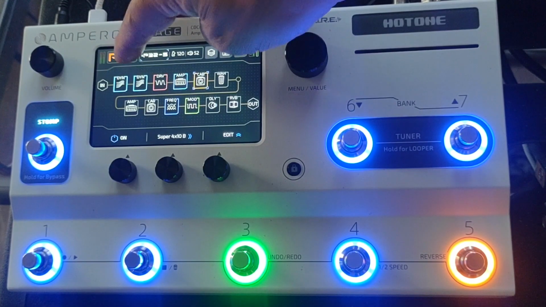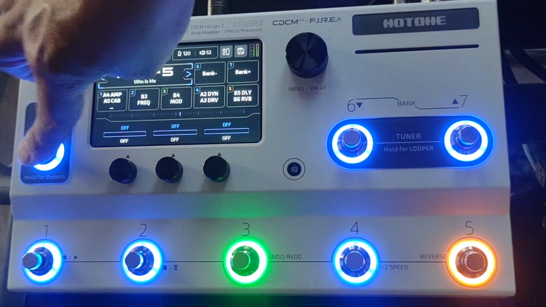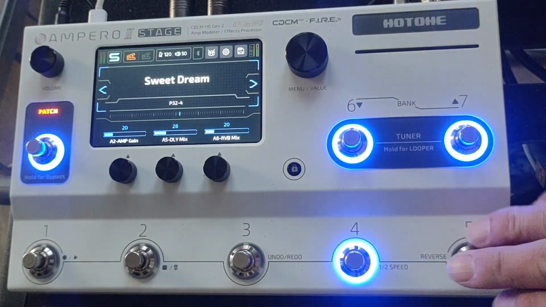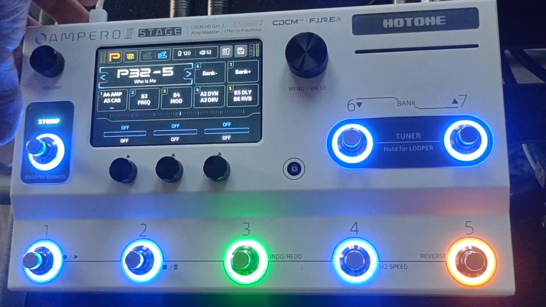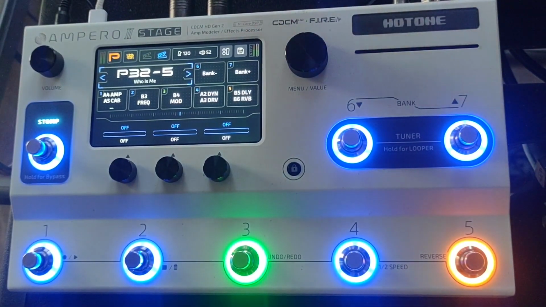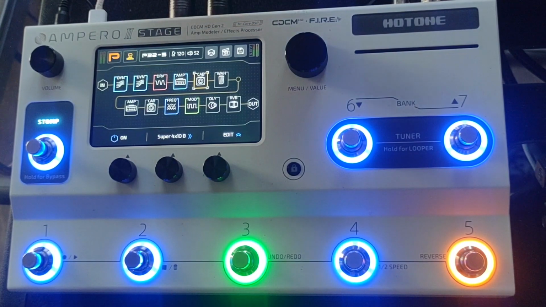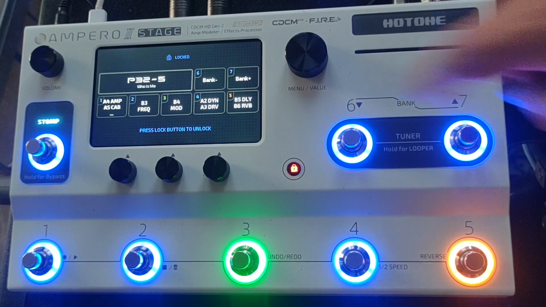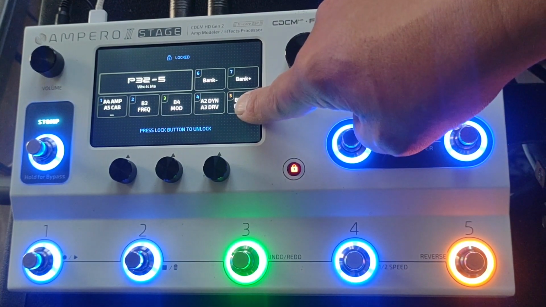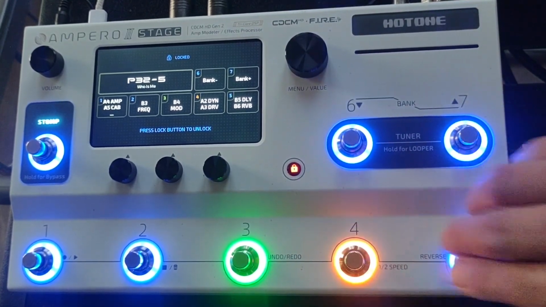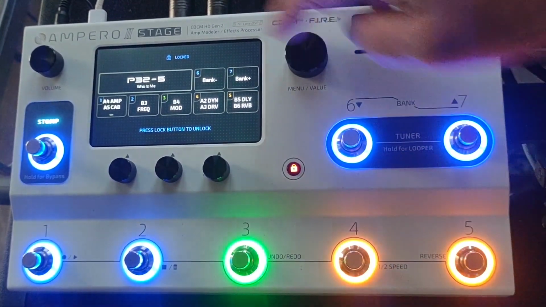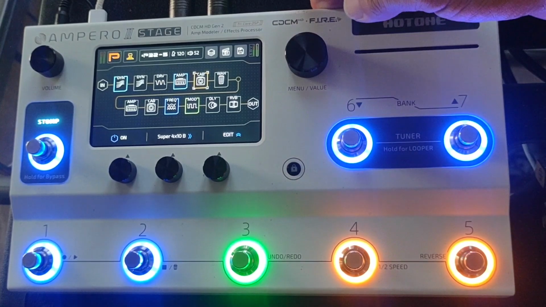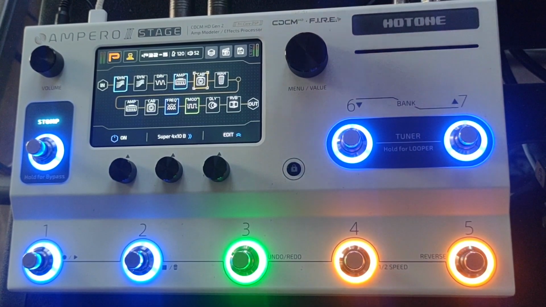Let's see if this works. You can either leave it on, and then let's say you're down here, so now you're here. Yeah, so you can do that with the stomp editing screen. But if you like to switch between the two, you can just hit this lock button. Brings you right there. So that's handy. So let's go through some of these.